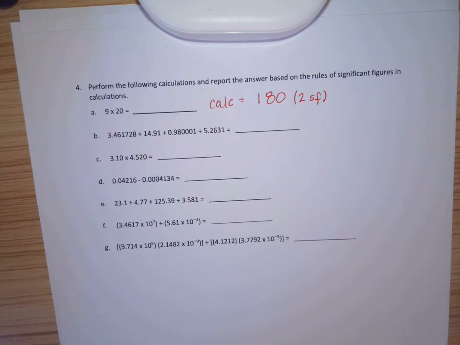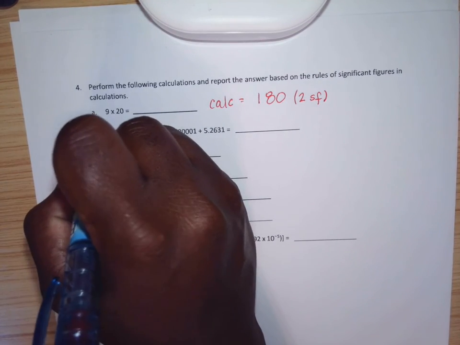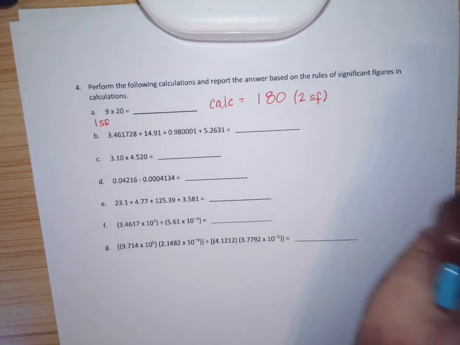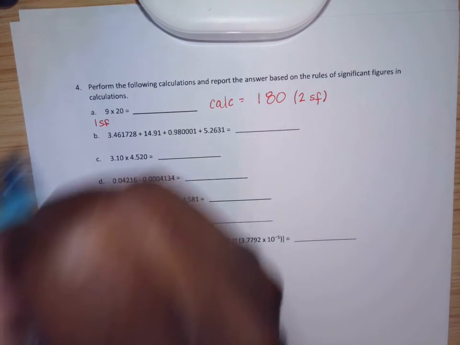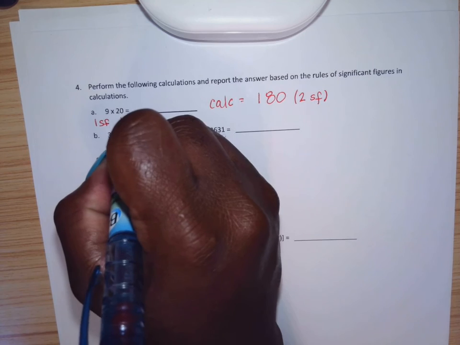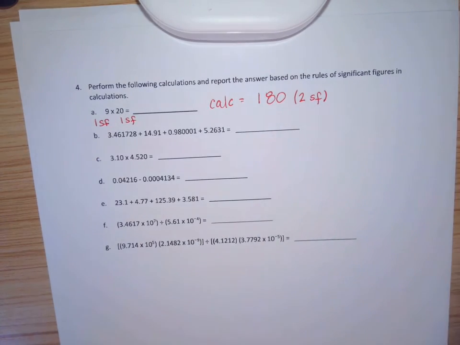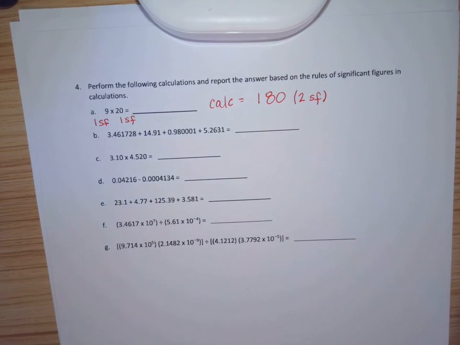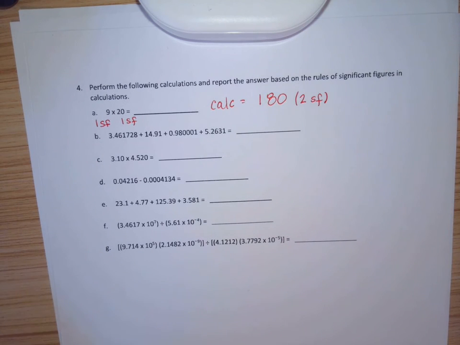Check to see what your answer should have. You're multiplying, so you have to look at the number of significant figures in each measurement. We have 9, which only has one significant figure. We have 20. Based on how it's written, because there's no decimal, it also has one significant figure. Therefore, your answer should have only one significant figure. Right now, it has 2. So we have to round to one significant figure.